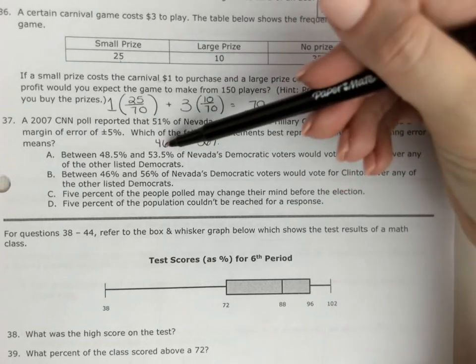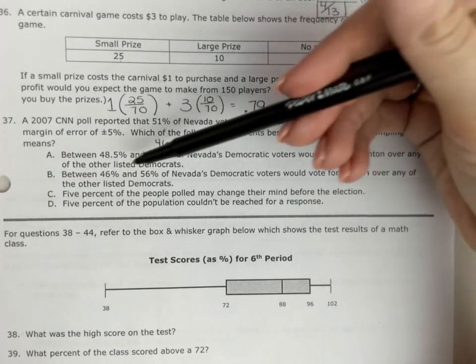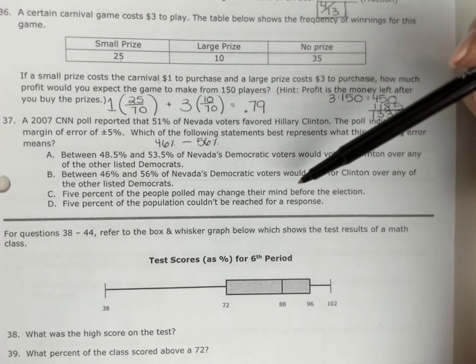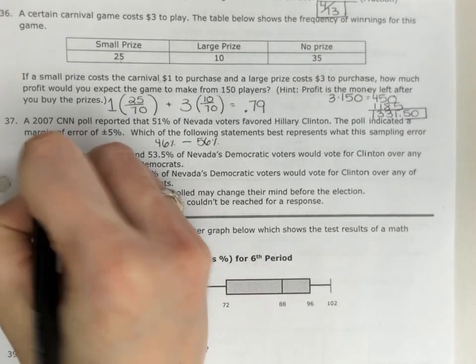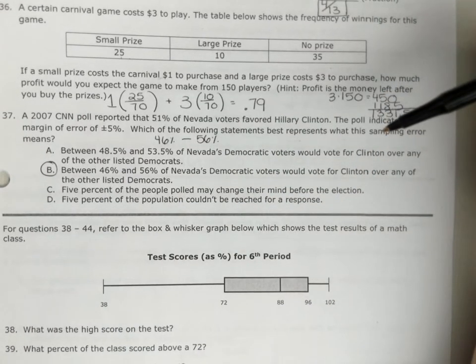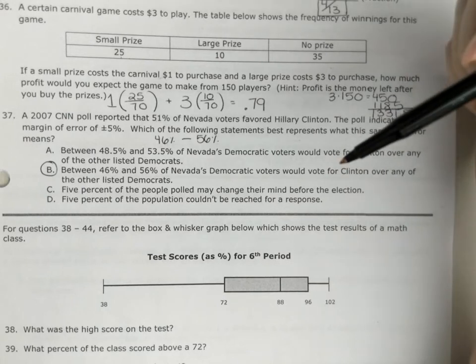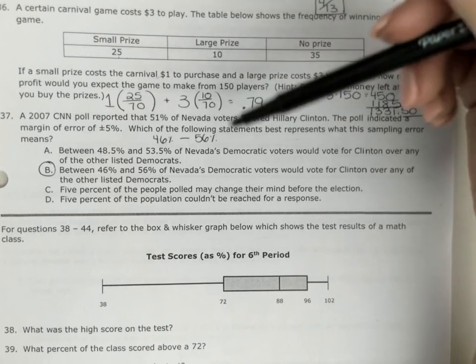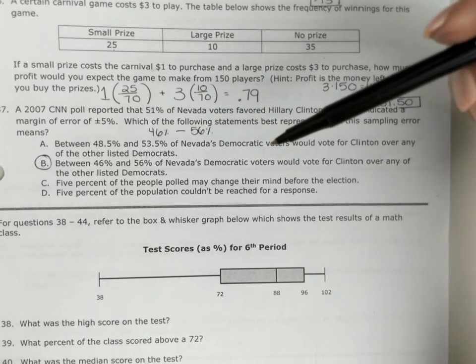No, we said it's 46 to 56. Between 46 and 56 of Nevada's Democratic voters would vote for Clinton over any of the other listed. Yes. 5% of the people polled may change their mind before the election. No. 5% of the population couldn't be reached for a response. No. That's just the percent error. We don't know where that error came about. We just know that that is the margin of error.